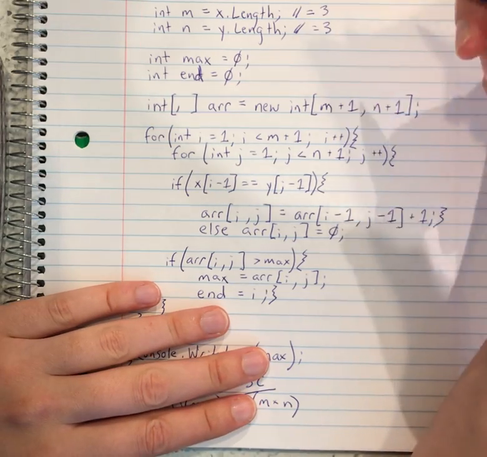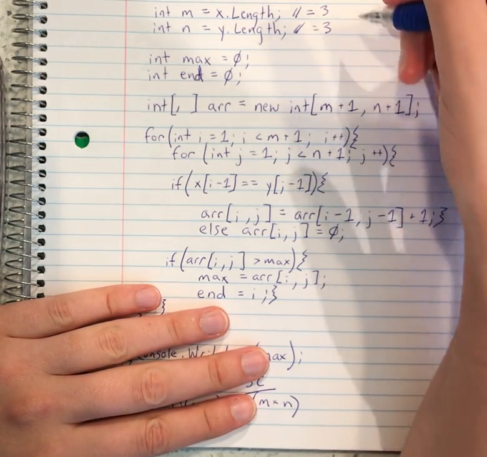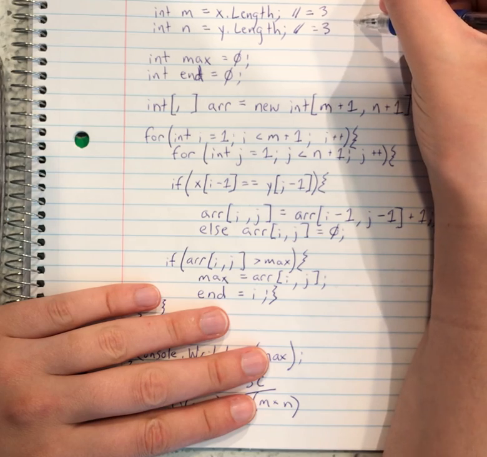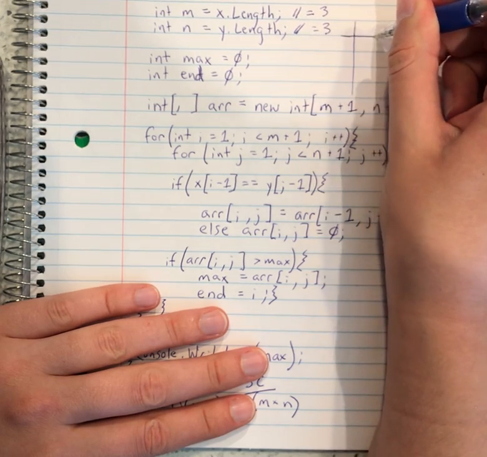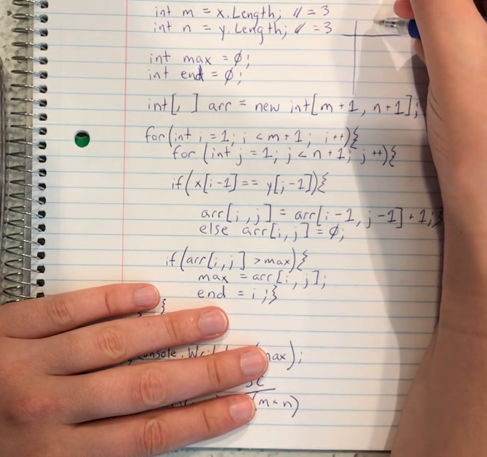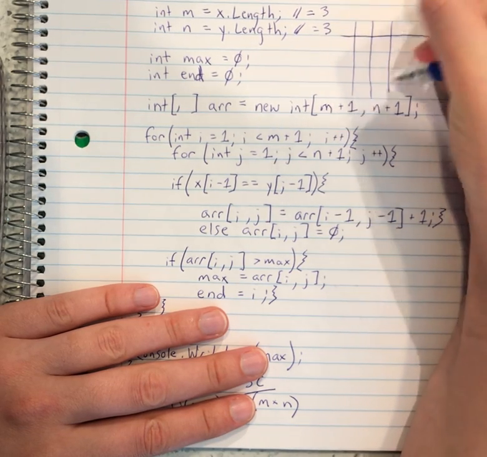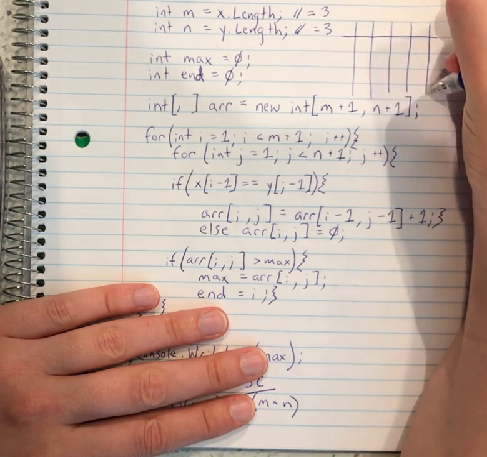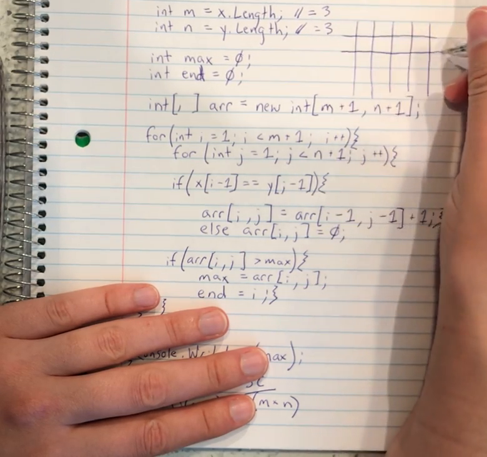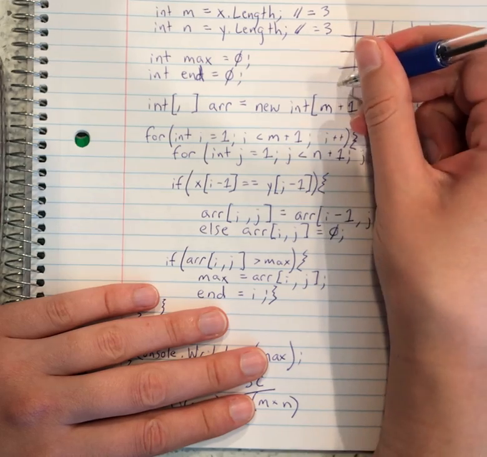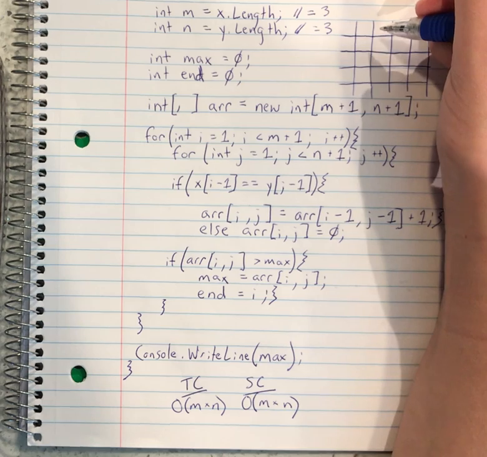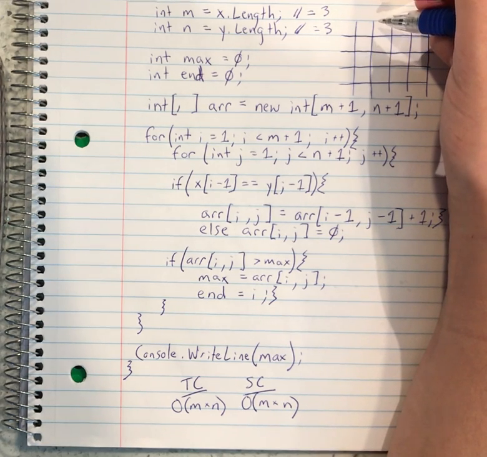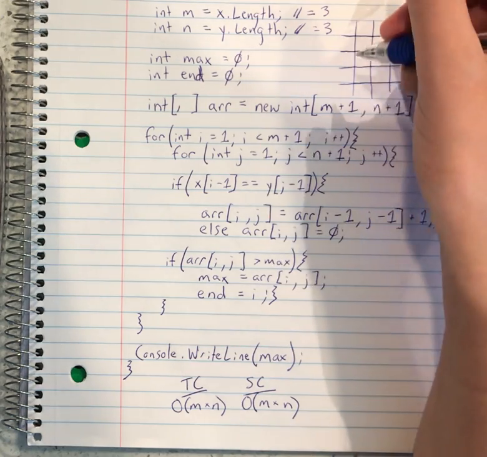So let me go ahead and draw that out for us. n+1 here and m+1 here. I'll write out the strings to help us visualize what's happening here.